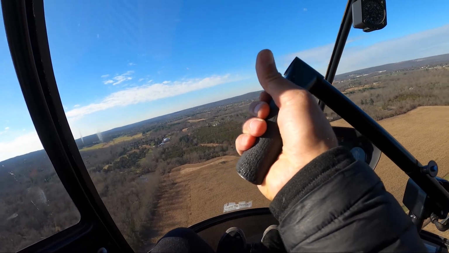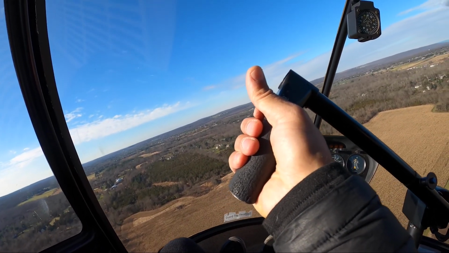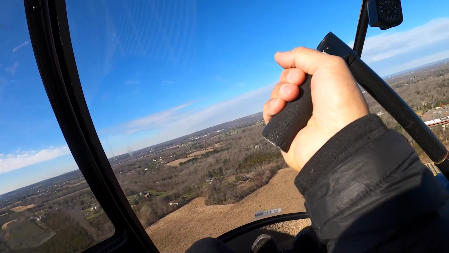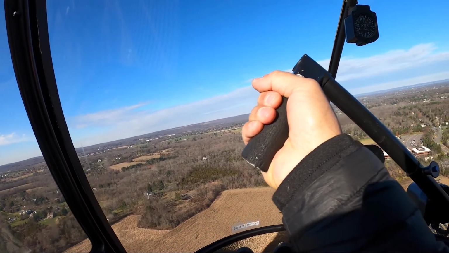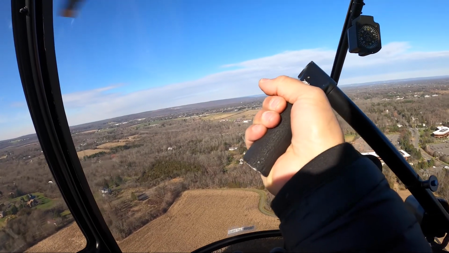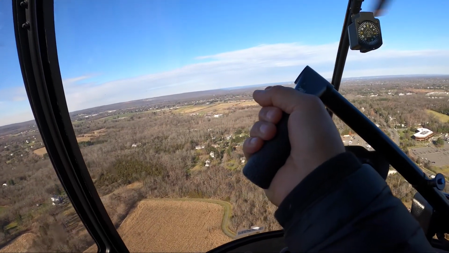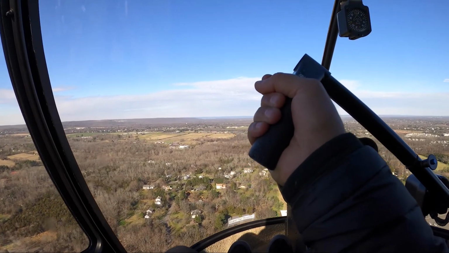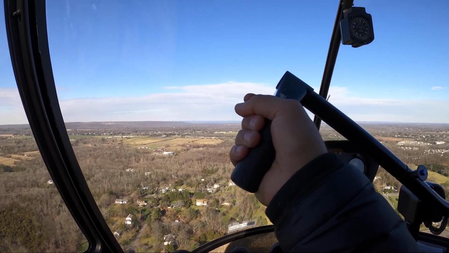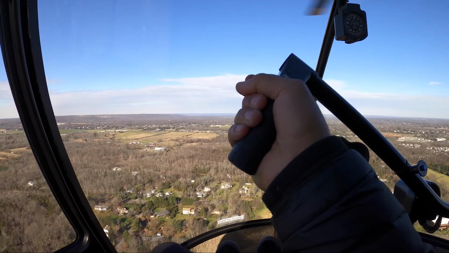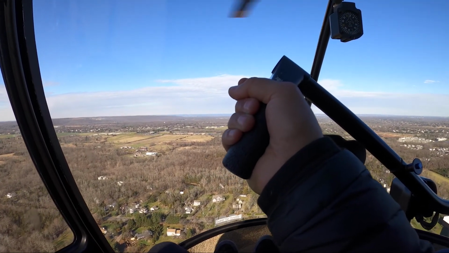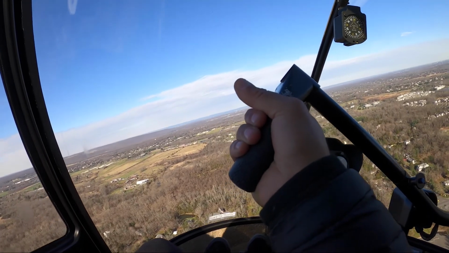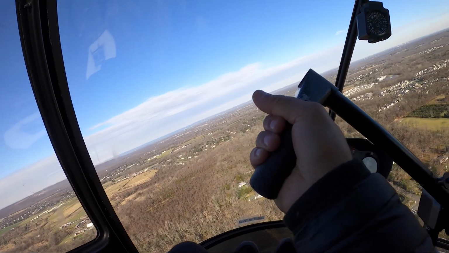Sky clear right. Princeton traffic, helicopter 00 Hotel, right crosswind 28 Princeton. Yeah, we come back down to that max continuous power now, about 23 and a quarter. Just off. Sky clear left and right. Princeton traffic, helicopter 00 Hotel, right downwind 28 Princeton.